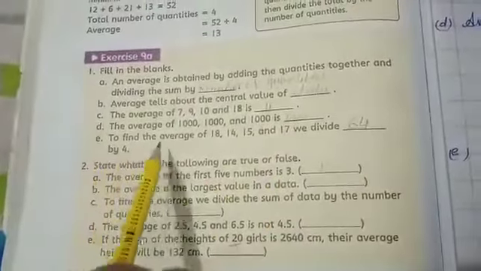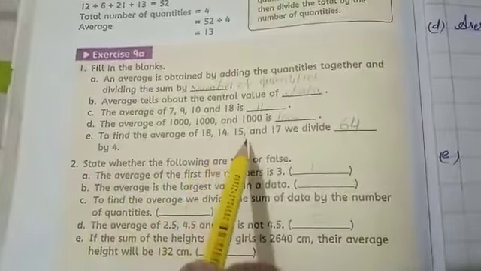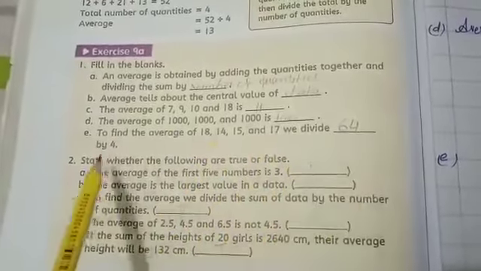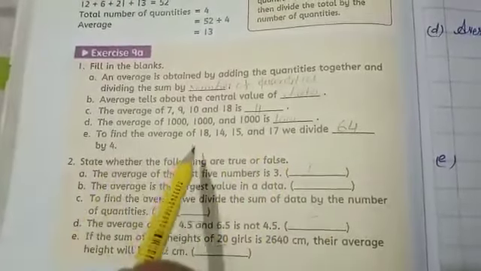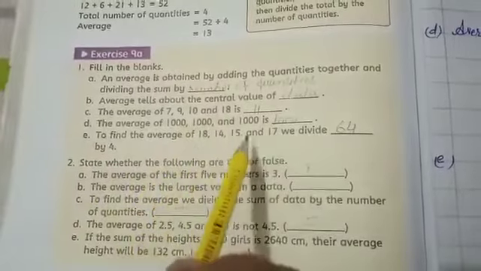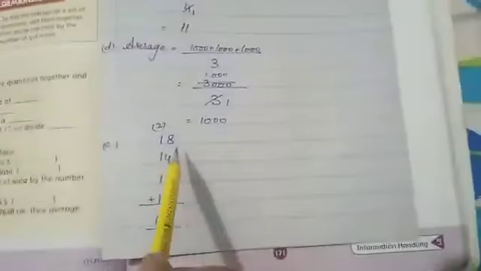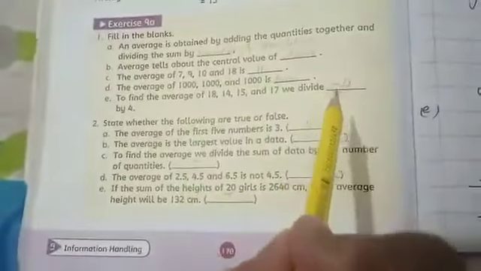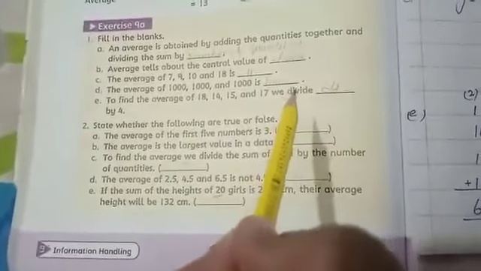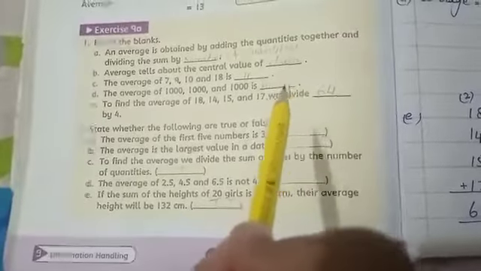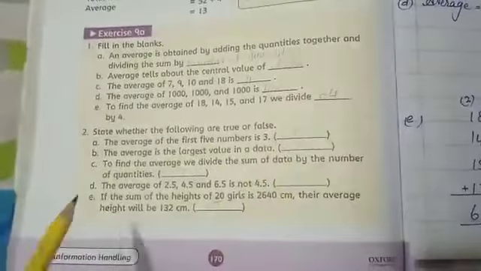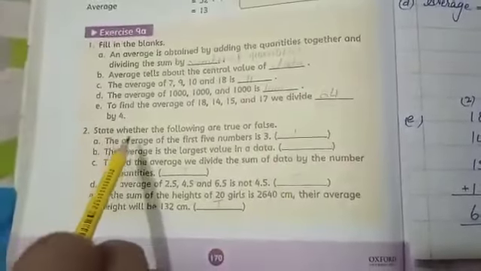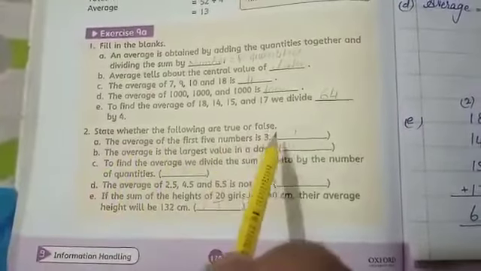E part is that to find the average of 18, 14, 15 and 17, we divide dash by 4. Okay girls, what we have to divide? We have to divide the sum of all these numbers. So here we find the sum like 18 plus 14 plus 15 plus 17, which is equals to 64. So 64 is our sum. You know that for finding average, firstly what we have to do, we have to sum up the given values. Now question number 2, that is state whether the following are true or false.